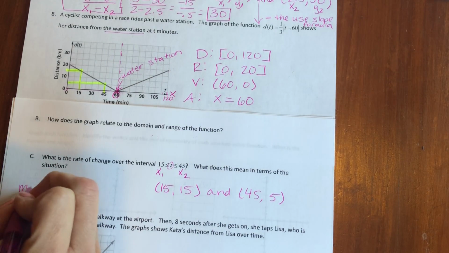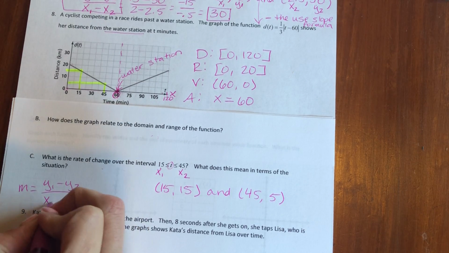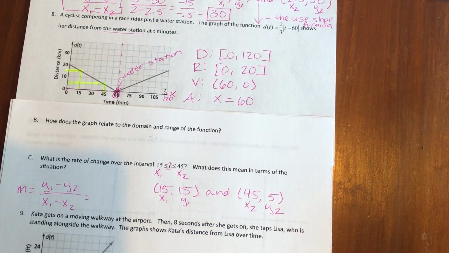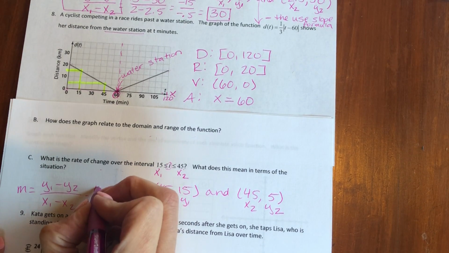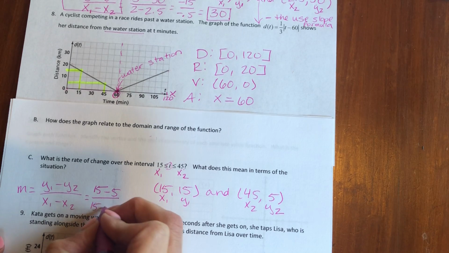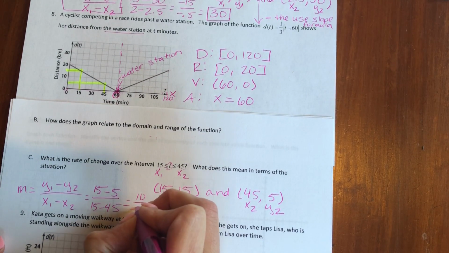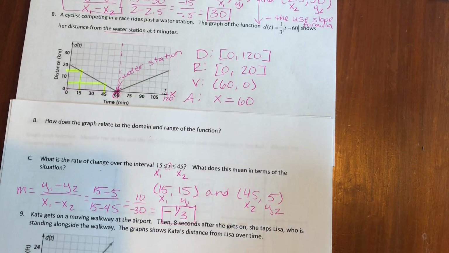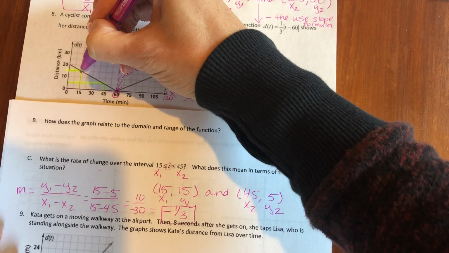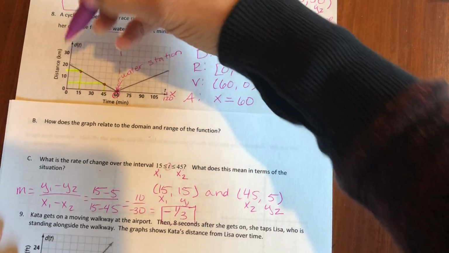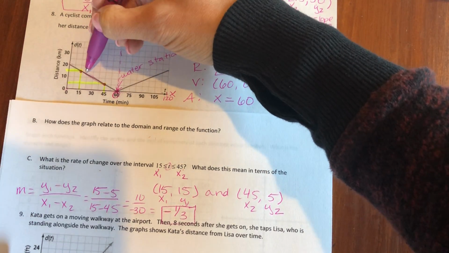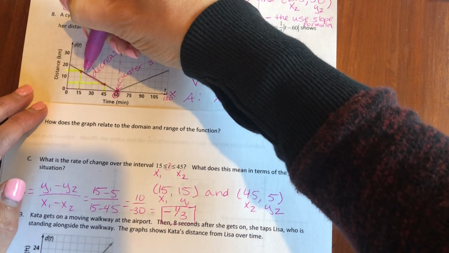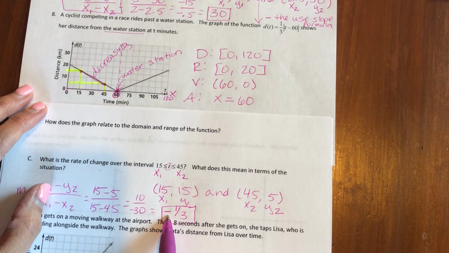All right, then you put that in your slope formula. So this is your x1, y1, and your x2, y2. You're just going to plug that in. And then simplify that down. So you get 10 over negative 30, which can reduce to negative 1/3. So we were looking from this point here, 15 to 45 on the x, so this piece right here. And if you notice, the graph is decreasing here. So that means I should get a negative slope. And I did. I got a negative 1/3.